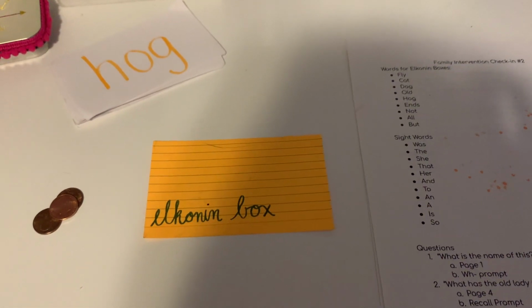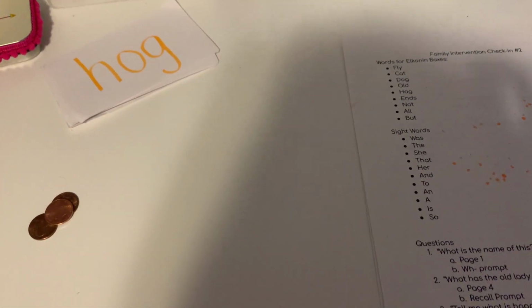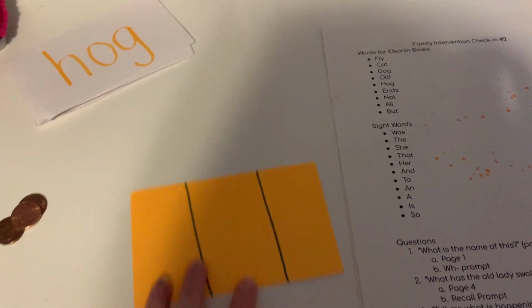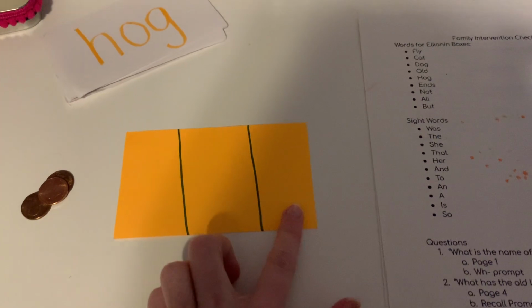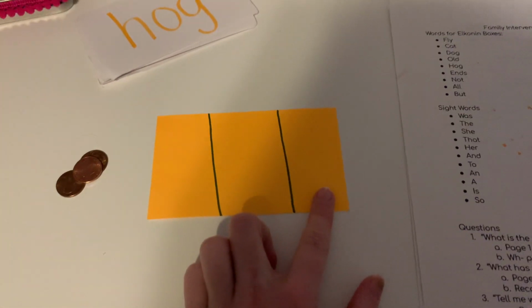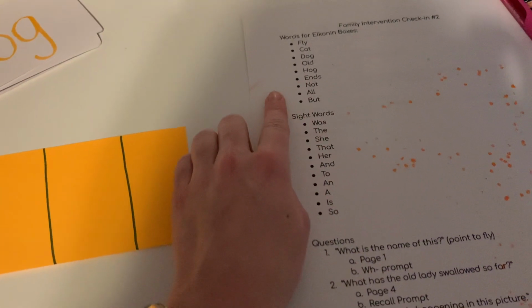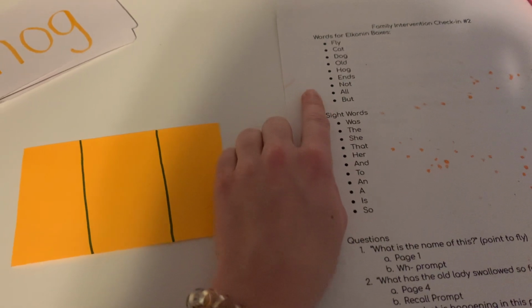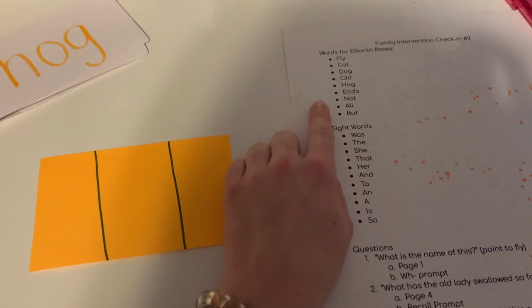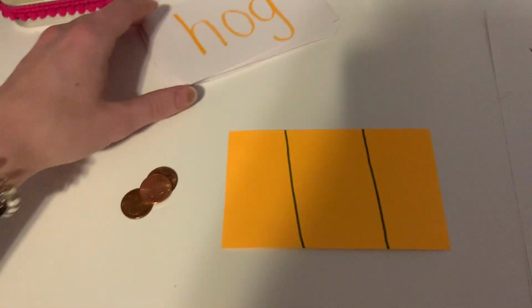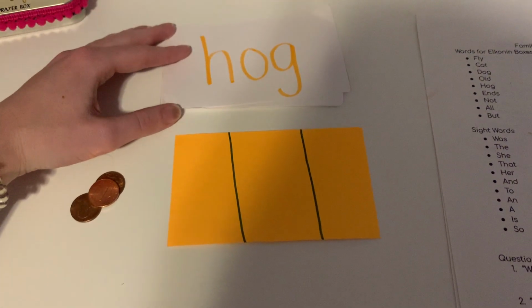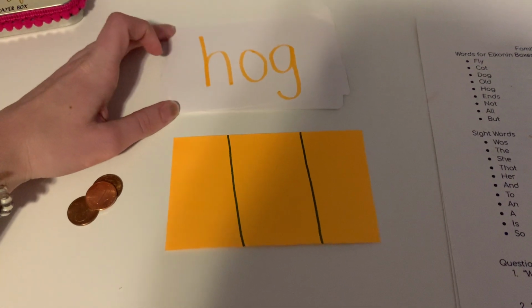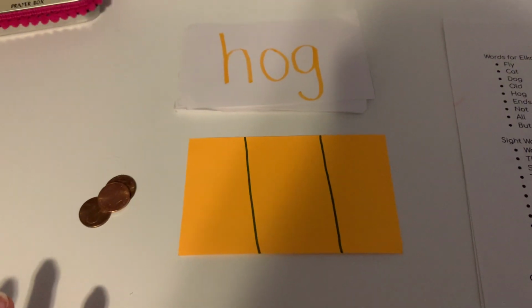The first of these activities is the Elkonin box, and I just made mine really simple. I took an index card, you can use a piece of paper, and then you can divide it into as many sections as there are letters or sounds in the words. And as you can see over here, we pulled all 3-letter words that all have mostly 3 sounds, so they're simple words. And then I just wrote some on index cards. That's optional, so then the student can see the letters and relate the sounds to their boxes.